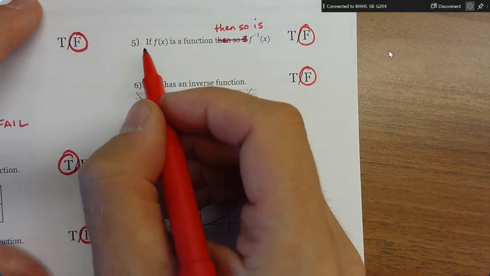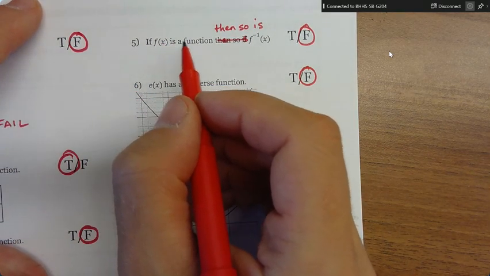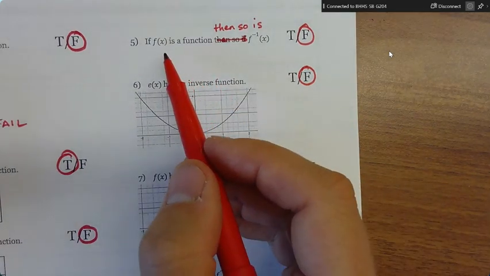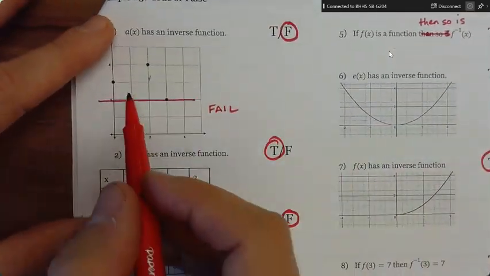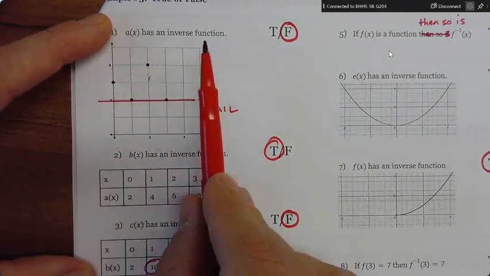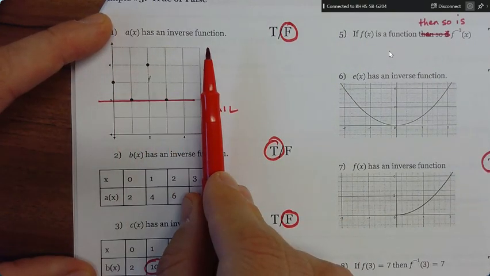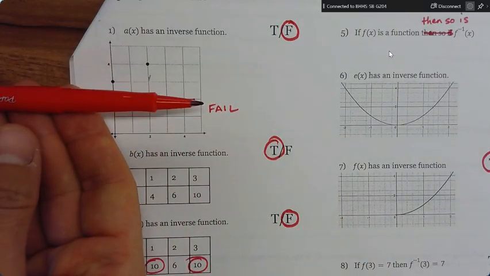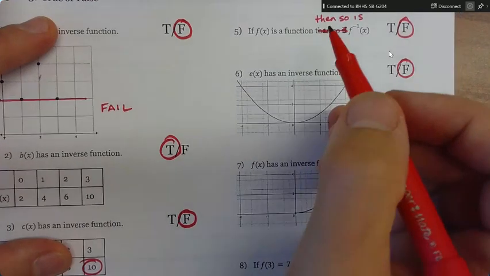Okay, so 5 says if f is a function, then so is its inverse. Here's an example of one where you have a function. This is a function because it passes the vertical line test, but it doesn't have an inverse function because it fails the horizontal line test. So that's why this one's false.